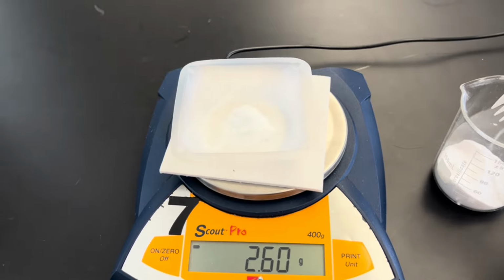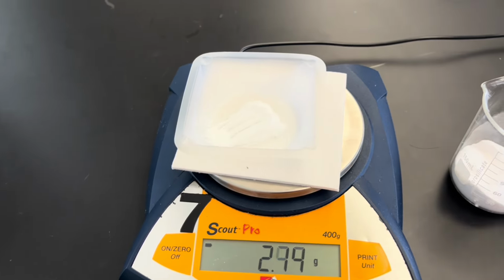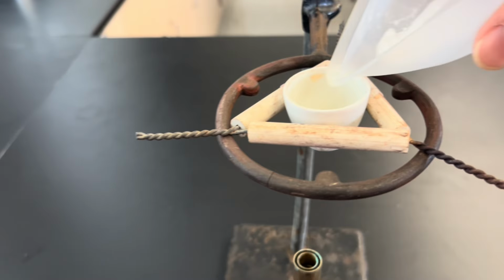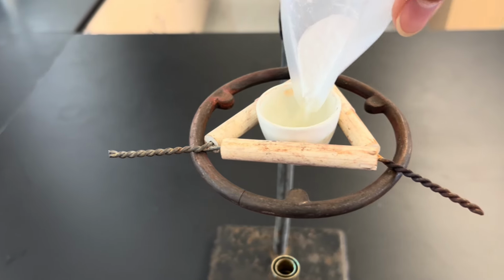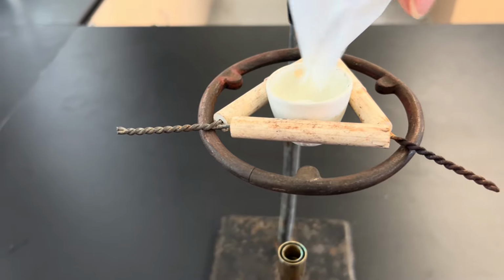We need approximately 2 to 3 grams. And in this case, we have measured out 2.42 grams. Next, we will carefully transfer all of the sodium bicarbonate into the crucible.